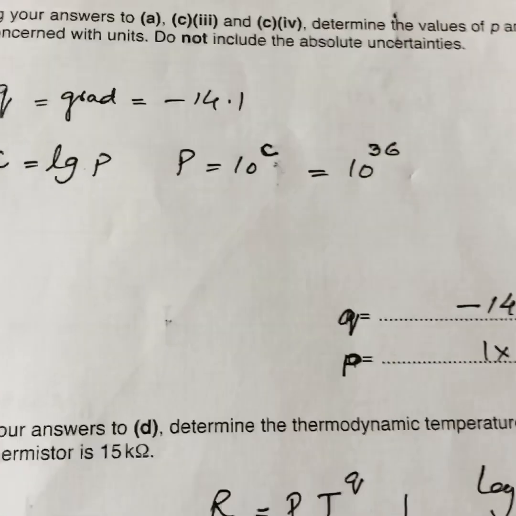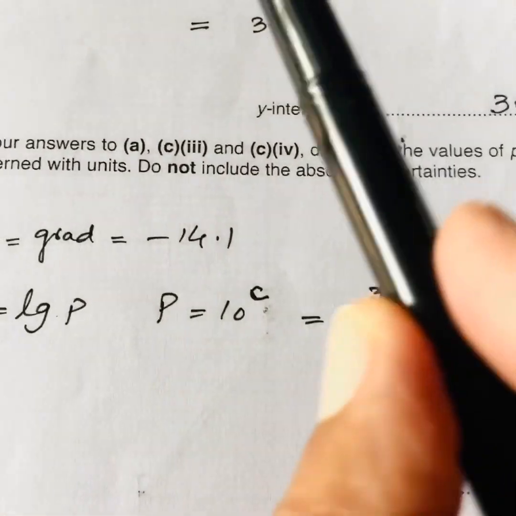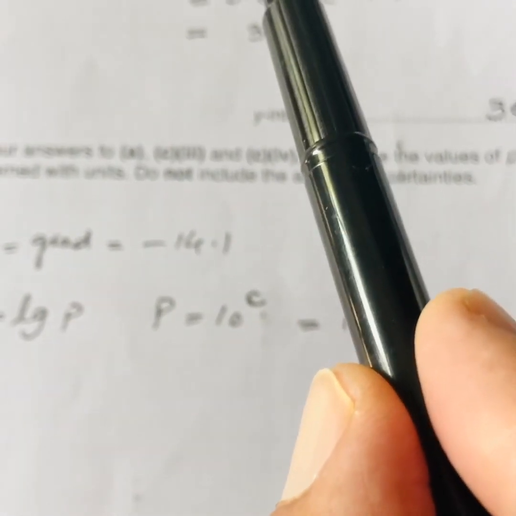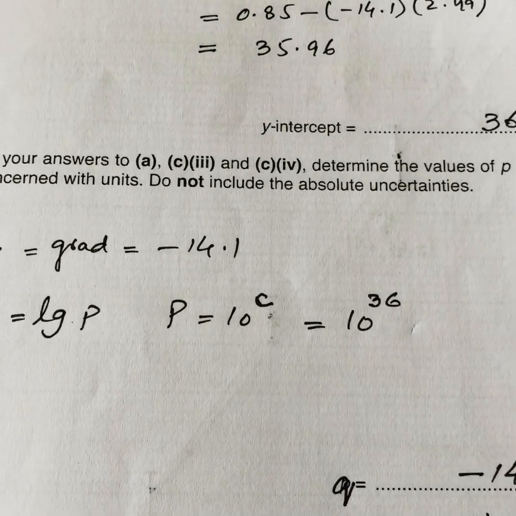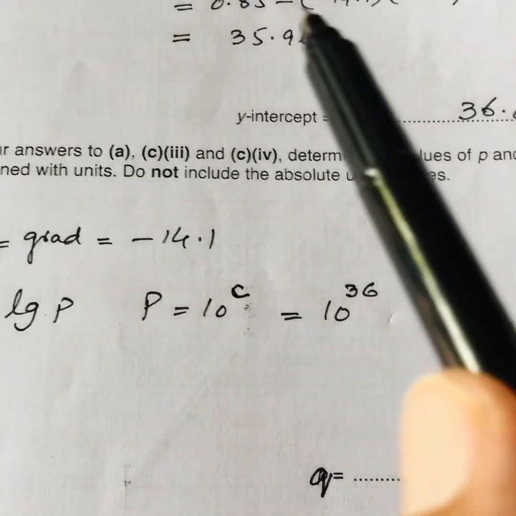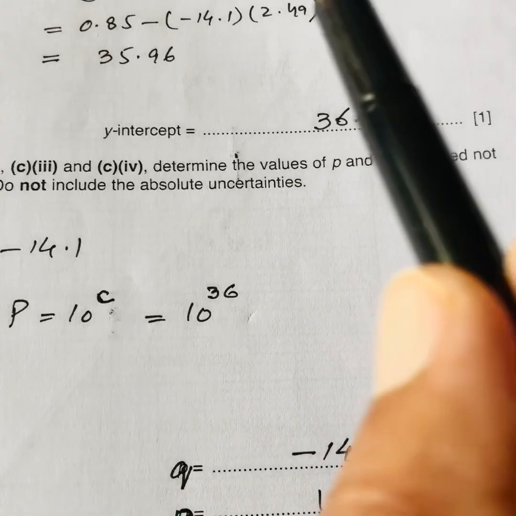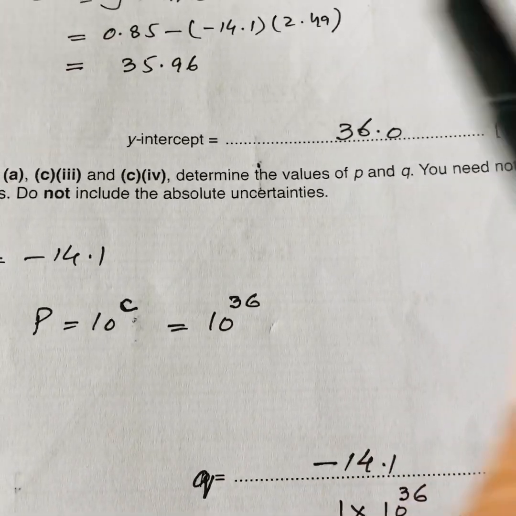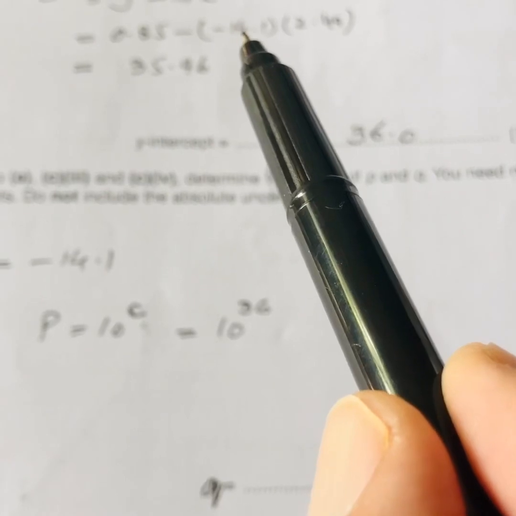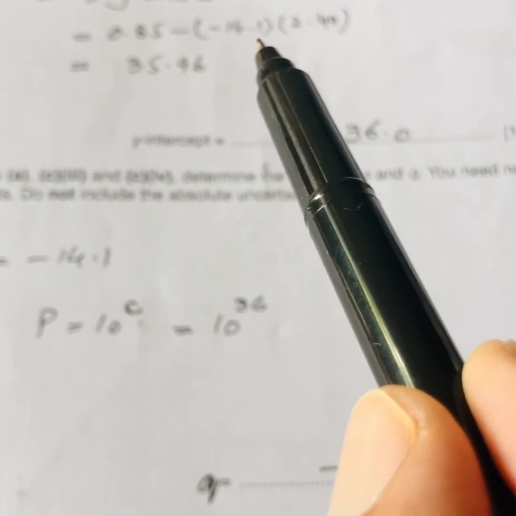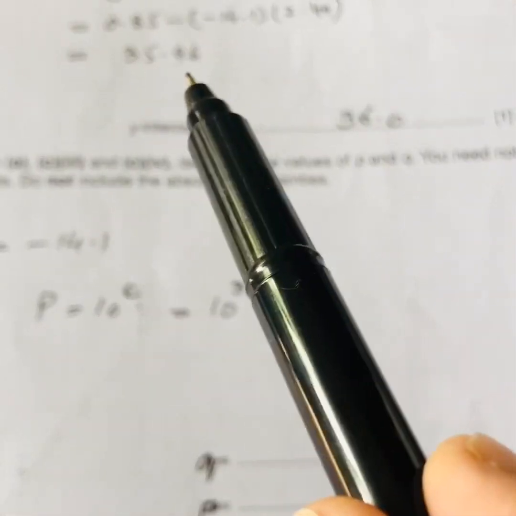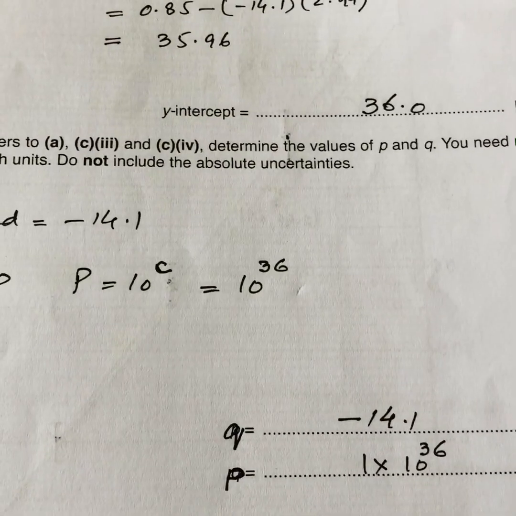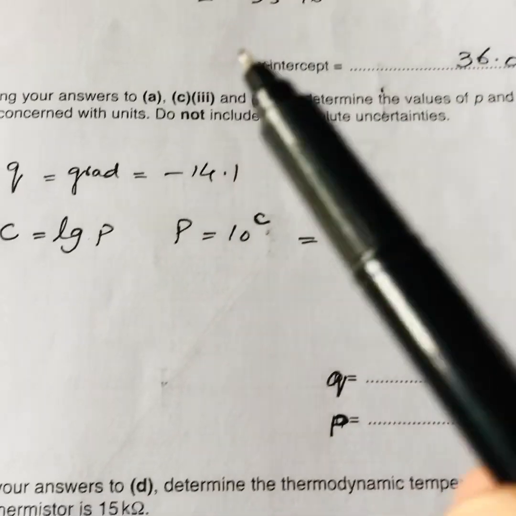Now for the next part, we have to calculate using y is equal to mx plus c. So look, c is equal to y minus mx. So use these points, one of the points from the best fit line: y is equal to 0.85 minus 14.1 into 2.49. So this is coming 36.0.